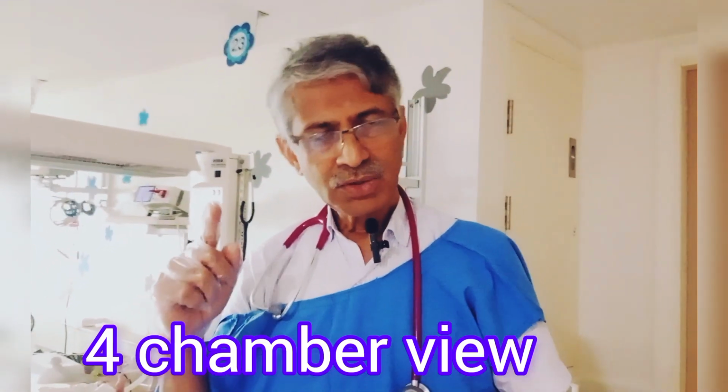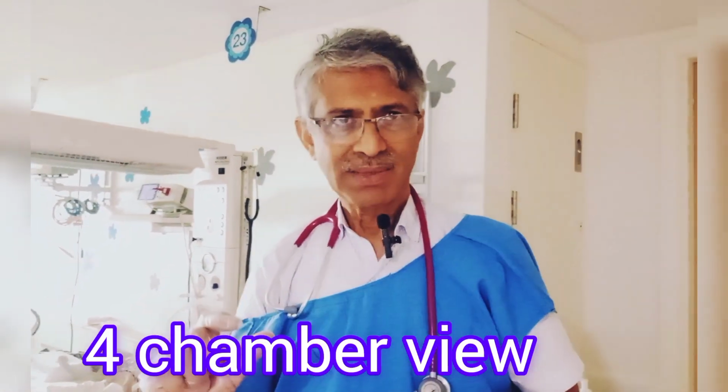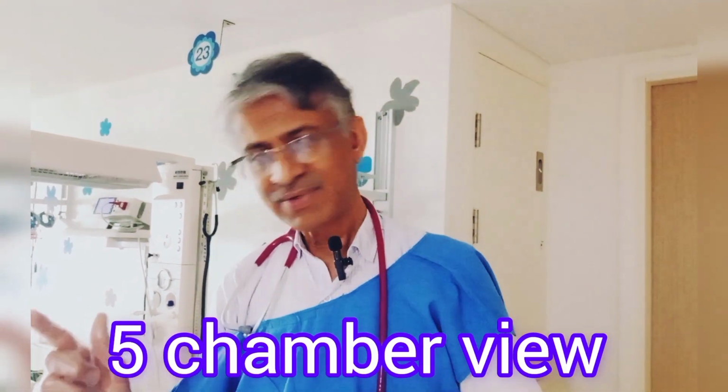In 4-chamber view, you should always look for the atrial septal defect and you should measure. This is very important. And another important view is the 5-chamber view, where you can see the left ventricle opening into the pulmonary artery instead of aorta. So as you appreciated here. So if you keep doing the normal anatomies, and if you see some variations, and if you see these things, then you can look at whether you are looking at transposition of great vessels.